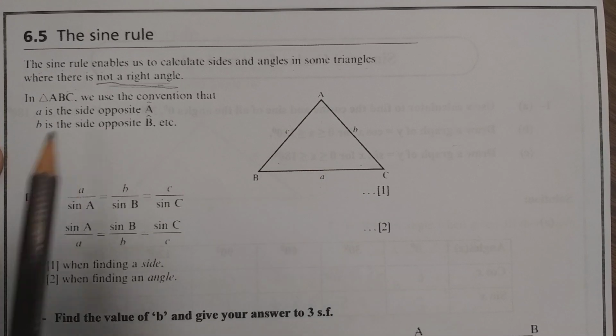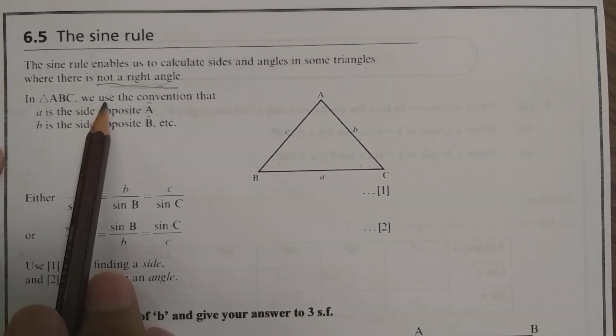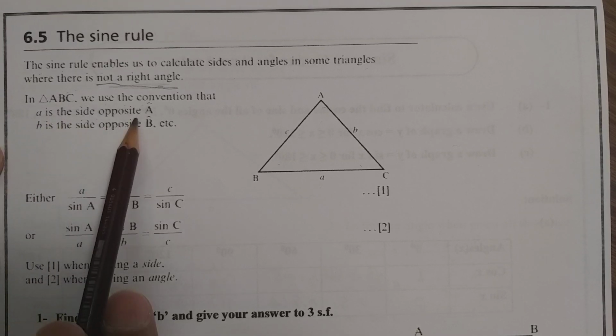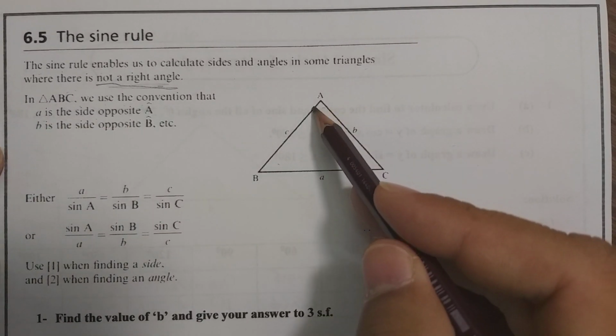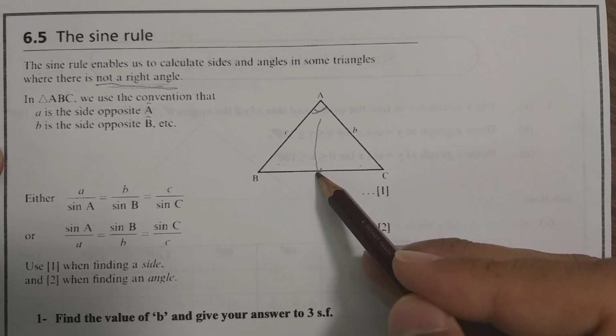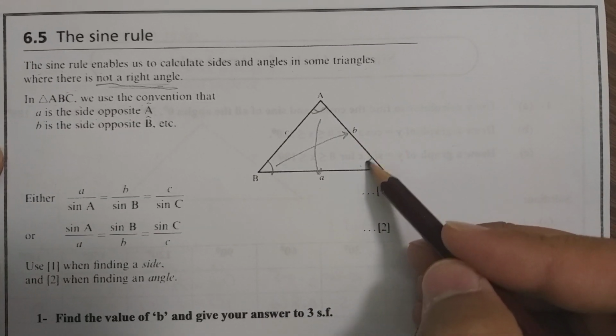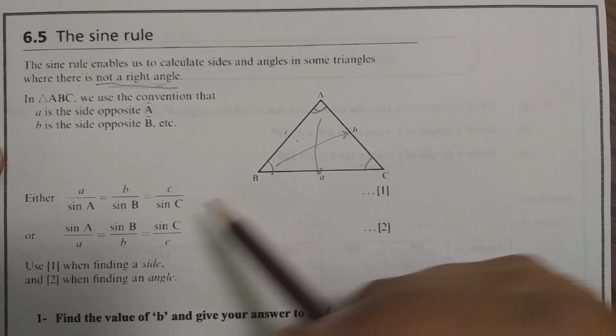Let's suppose this is the triangle ABC. Use the convention that side A is opposite angle A. So A is the side, and this is the angle. This is angle B, opposite side B. This is angle C, opposite side C.